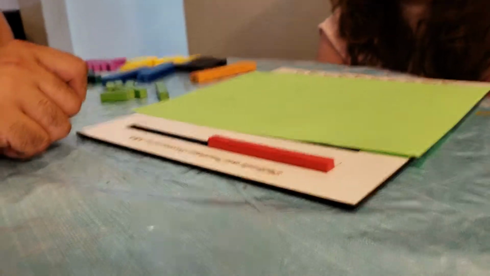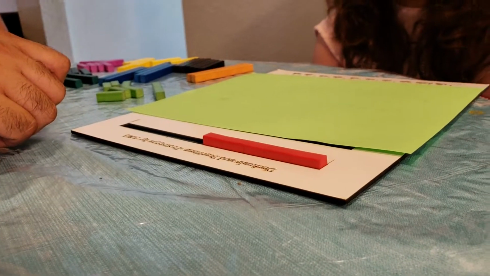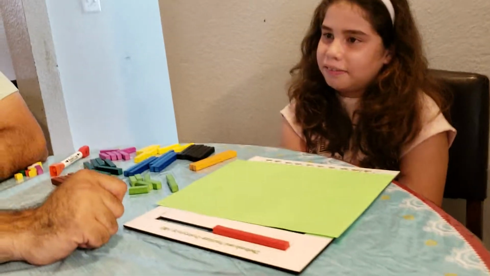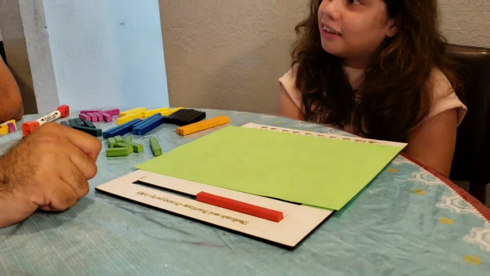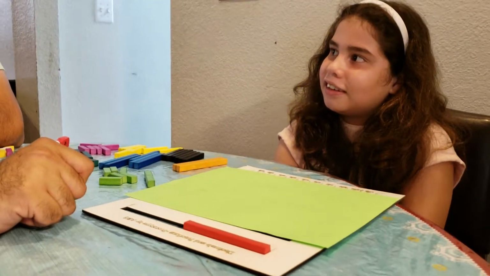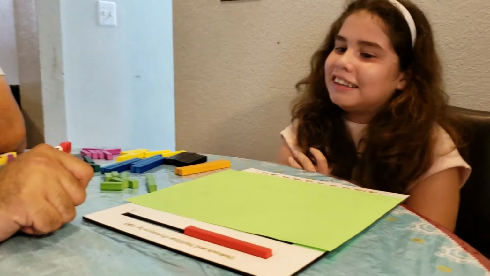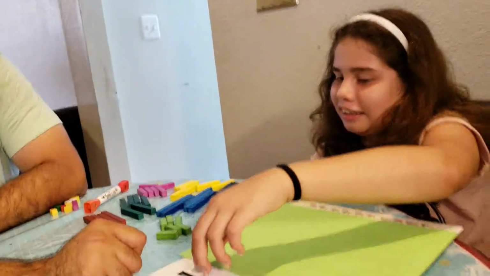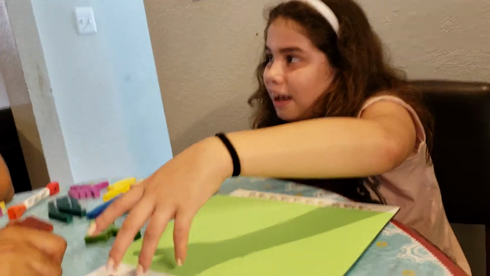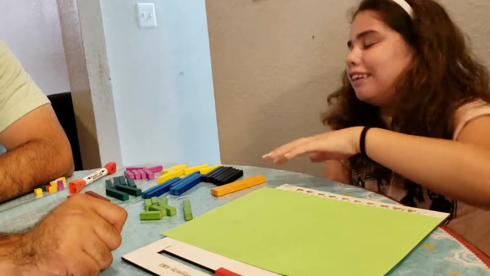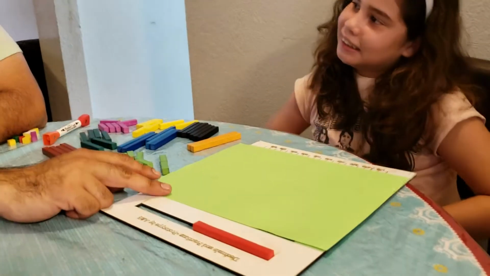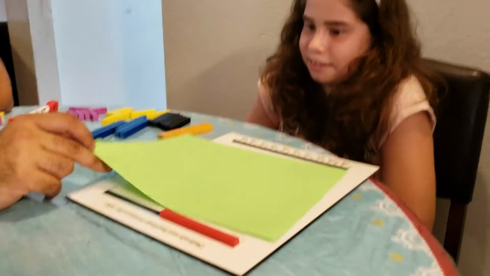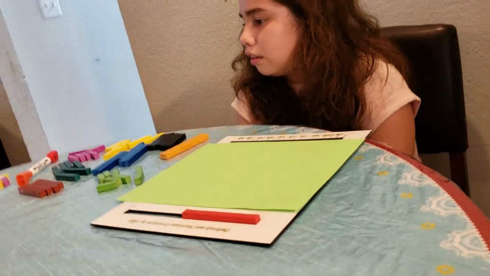What is that fraction then? 5/10. How did you come up with that? Because it's the five, and then you told me what equals five, and five, and then it said 10, so I have to say 5/10. Well, let's see if you're right. So let me go bring me some more red ones. Okay.